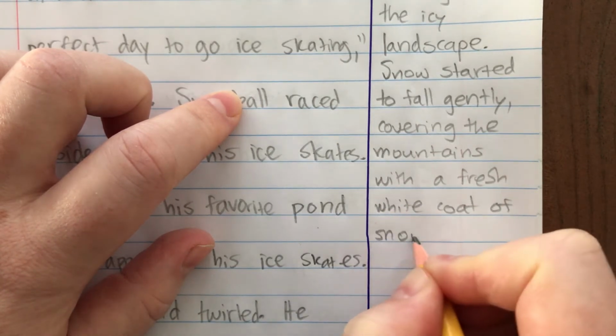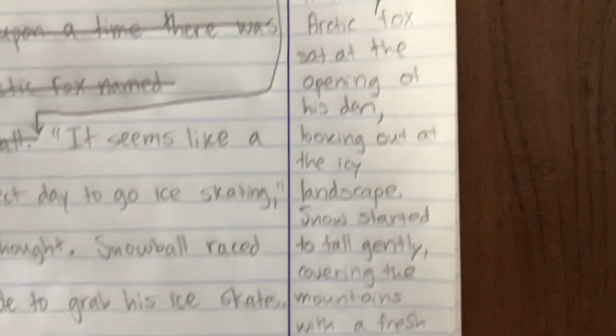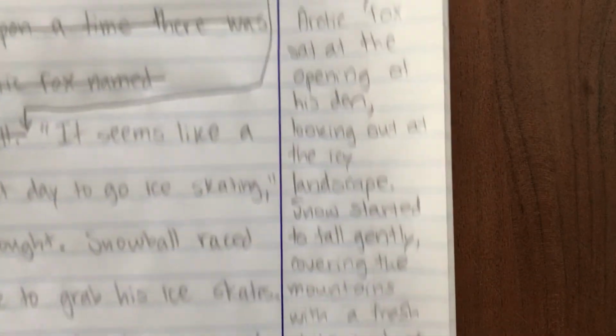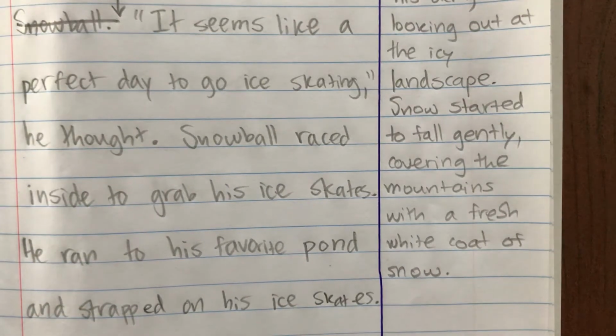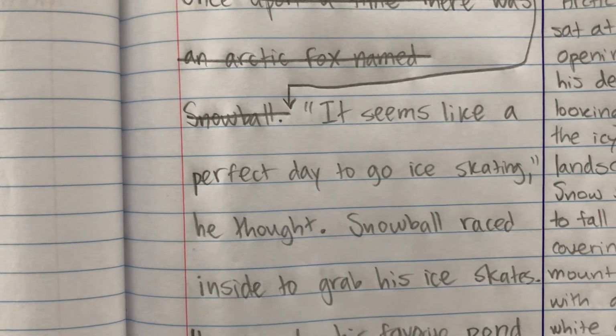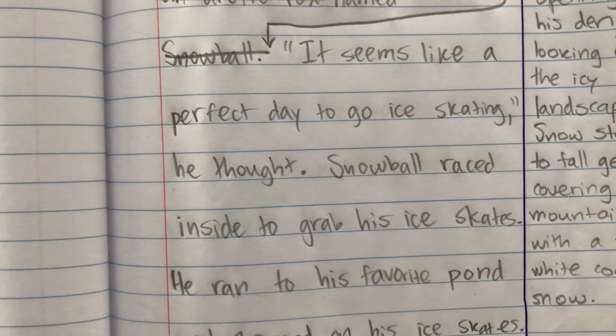So now I'm going to read my new lead. Okay. A fluffy Arctic fox sat at the opening of his den, looking out at the icy landscape. Snow started to fall gently, covering the mountains with a fresh white coat of snow. It seems like a perfect day to go ice skating.